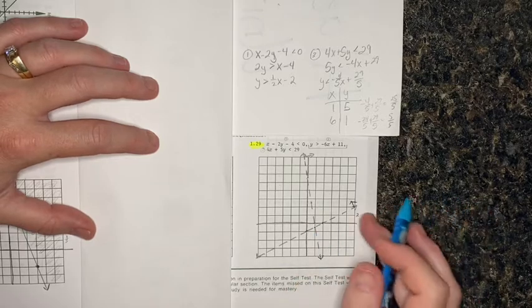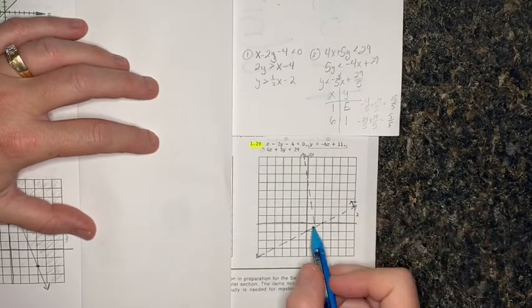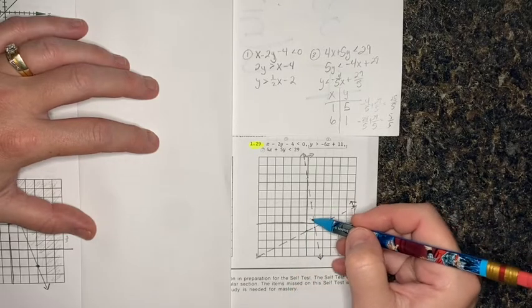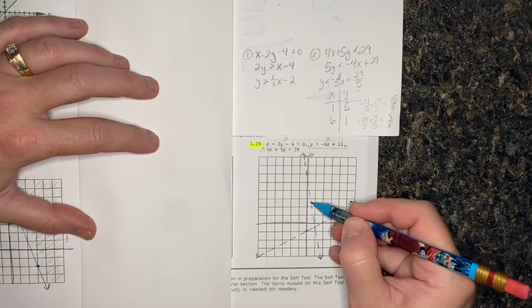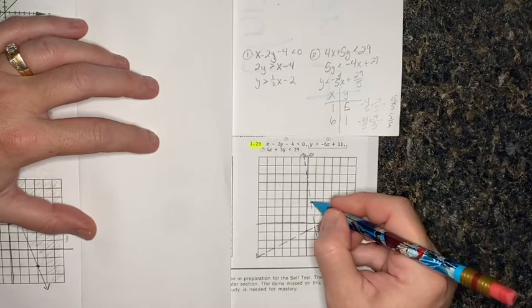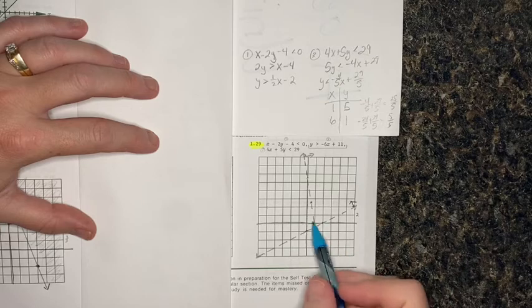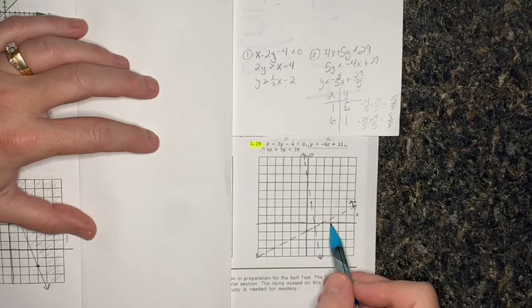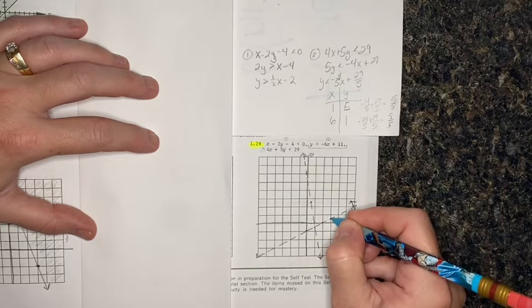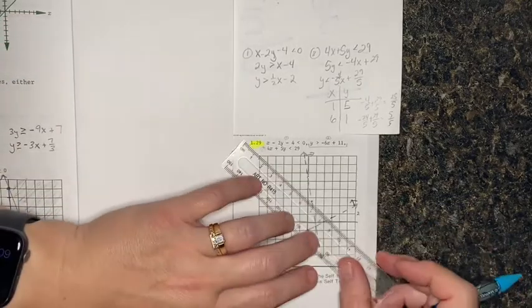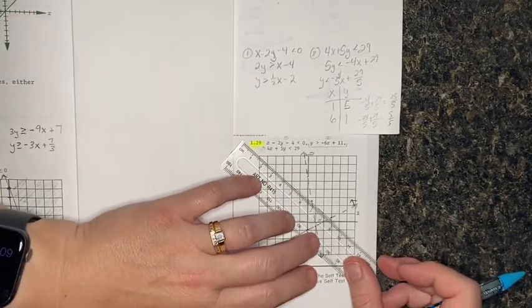So remember, every point here is 2. So we're going to go to the right 1 and up 5. 1, 2, 3, 4, 5. So right here shares a point with that line. And the other point is 6, 1. So 2, 4, 6, and then up 1, which is right about here. It is a less than symbol, so it's going to be a dotted line.